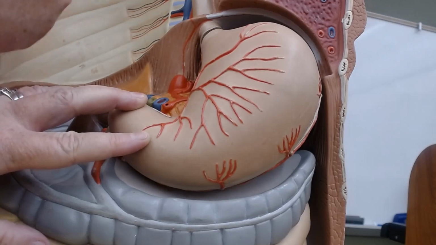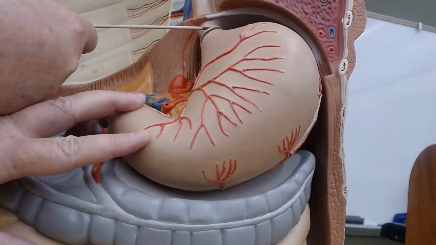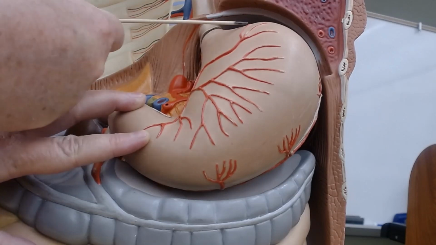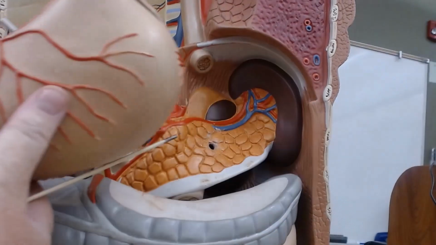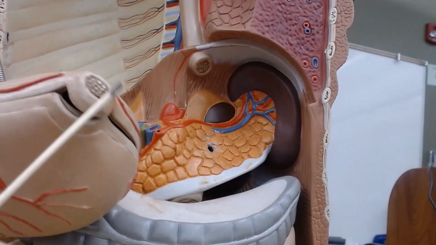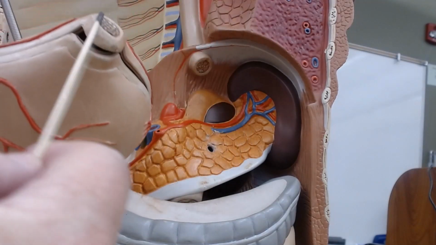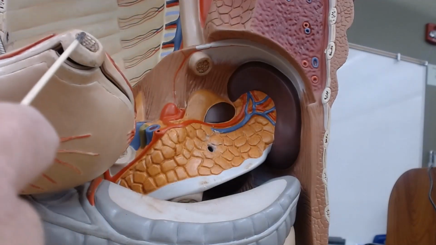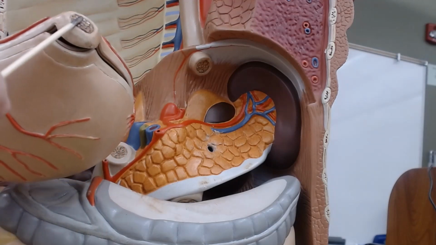Here's the esophagus. Here's a continuation of the esophagus. And the esophagus is going to empty food into the stomach. Well, right here, there's a valve. So I could point to it here or here. Okay, that valve. This is the entranceway to the stomach, and it's called the cardiac valve or cardiac sphincter.